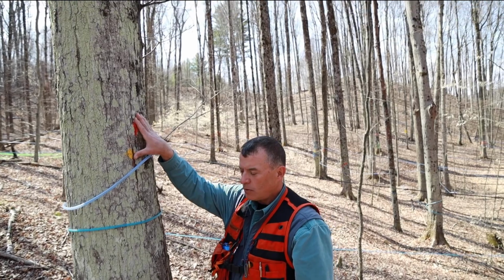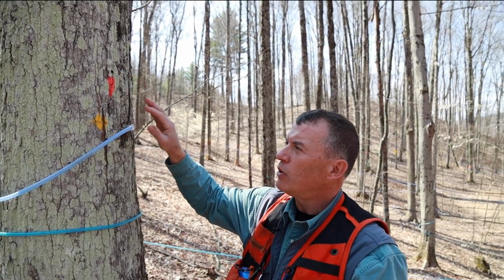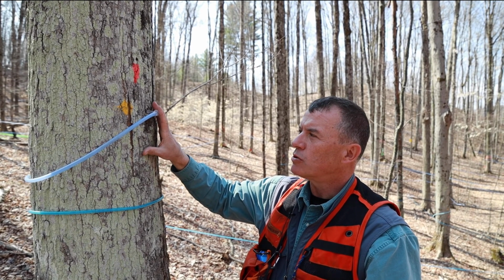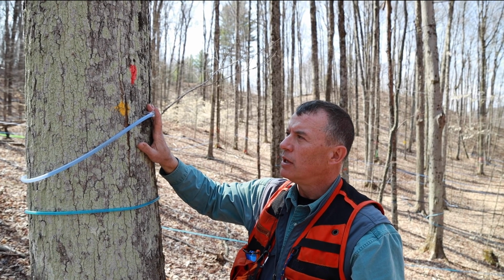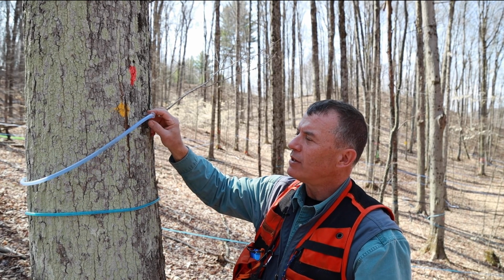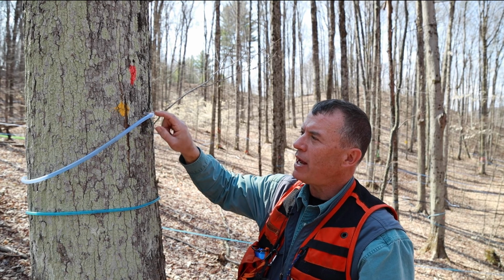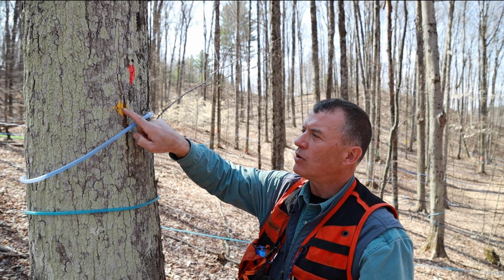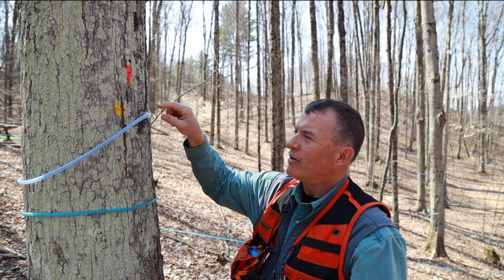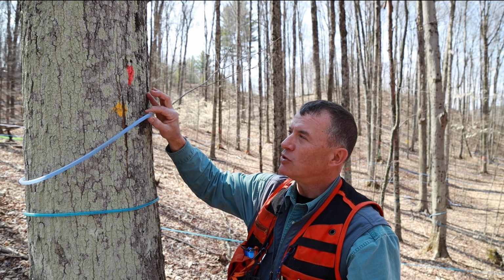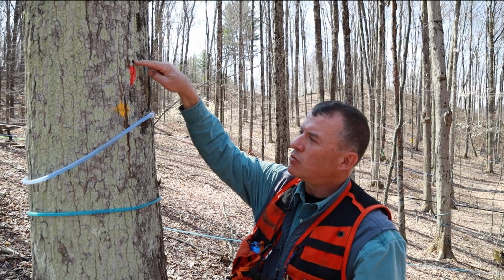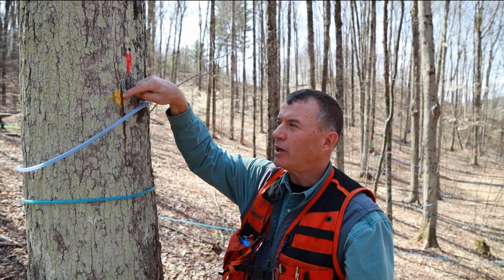One of the ways that we manage the injury to a tree is through a process that we call pattern tapping. So every year when we're pulling the spiles, we'll take with us a can of paint and we'll put a little spot of paint wherever that spile was. So this is the spile for 2021. We haven't pulled them yet. This is the spile for 2020. This is the spile for 2019.